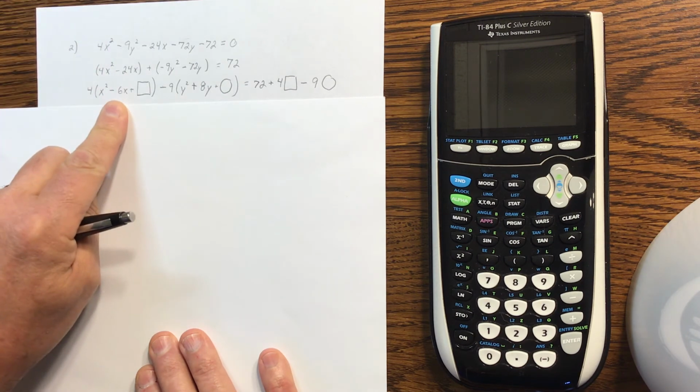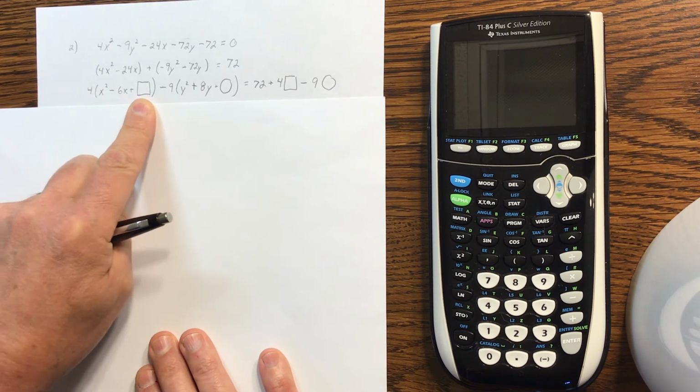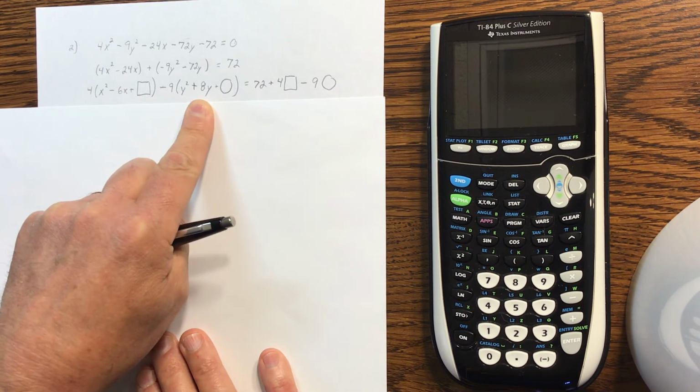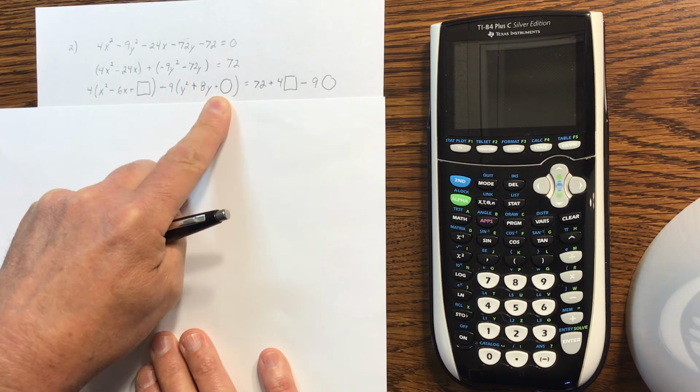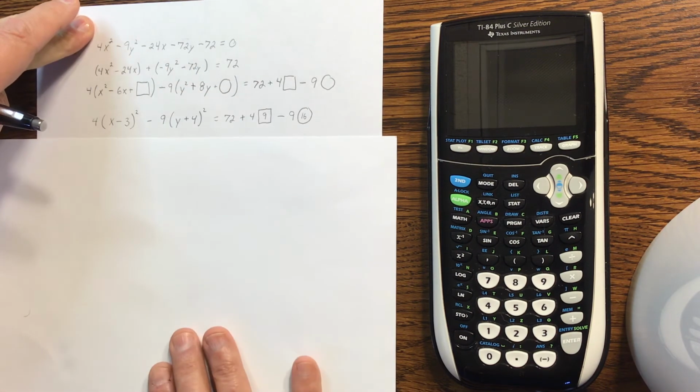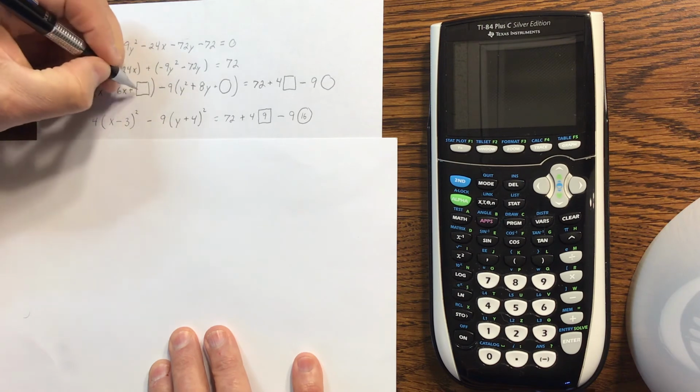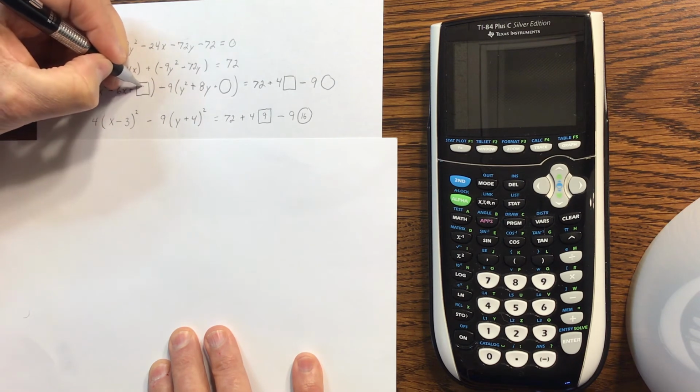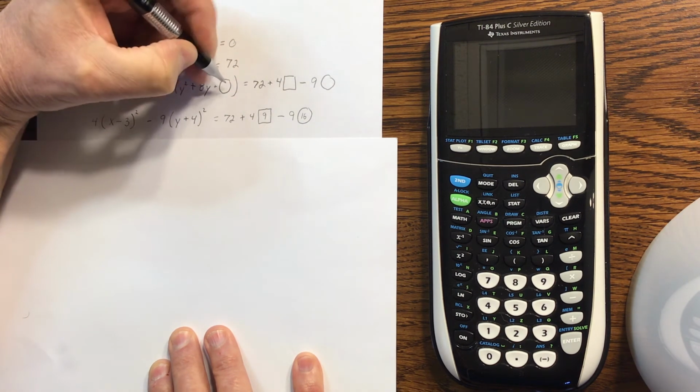All right. Half of 6 is 3. 3 squared is 9. Half of 8 is 4. 4 squared is 16. All right. I didn't show that. Okay, well, let's just back that up. That is 9, and that's going to be 16.